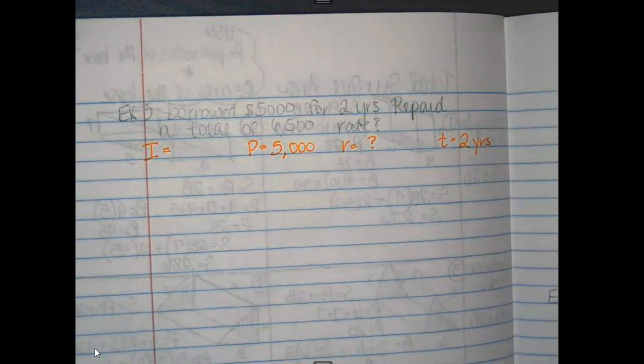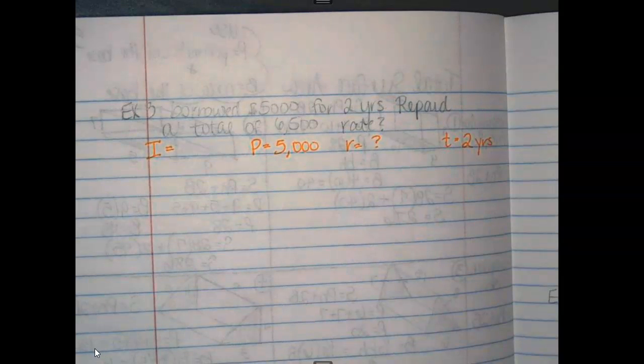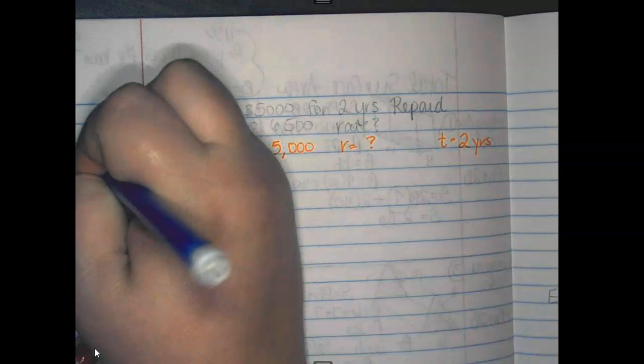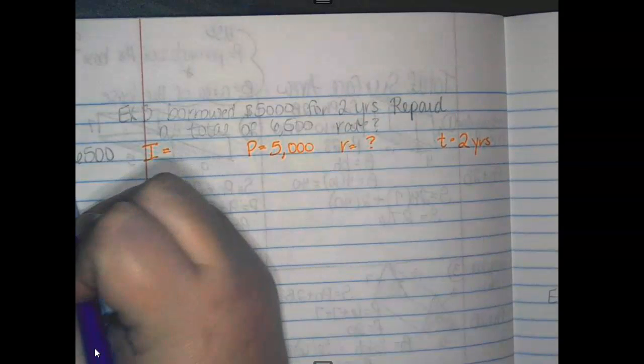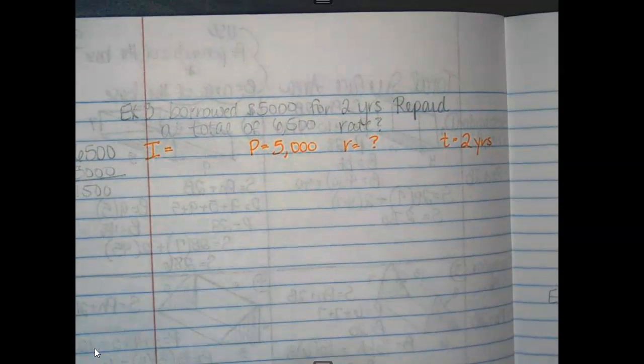He borrowed $5,000. At the end of 2 years, he paid $6,500. Does that mean that was all interest? No, the interest can be found by this: he paid a total of $6,500, but $5,000 of that was because he borrowed $5,000. The remaining part, that $1,500, is my interest.